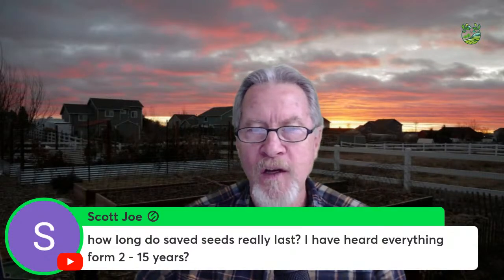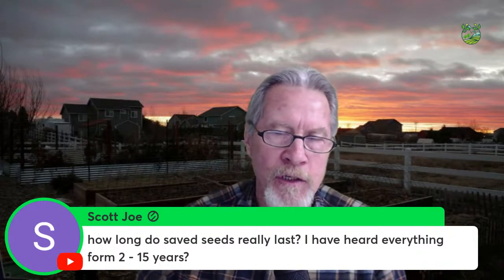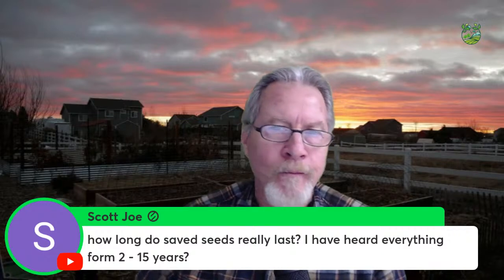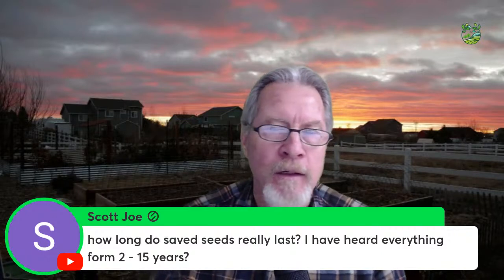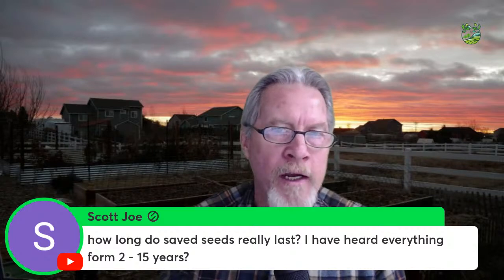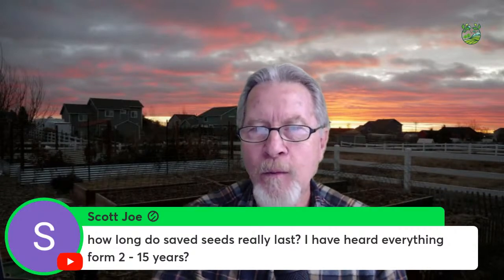So when we talk about how long seeds last, like 2 to 15 years, I've used this example in the live stream recently. Onion seeds, when you look, most sources will say will last 1 year. Well, that's for full viability.